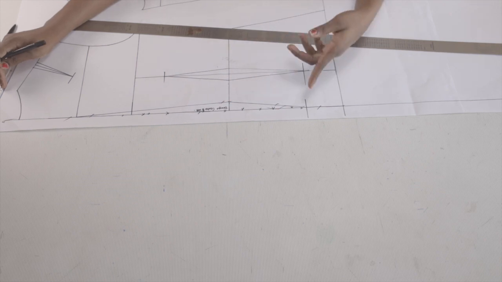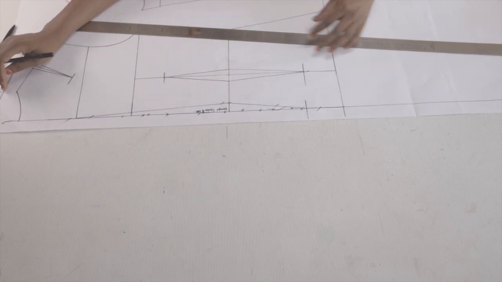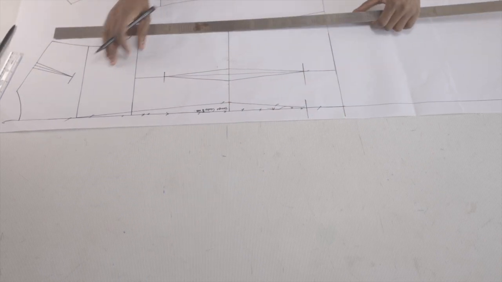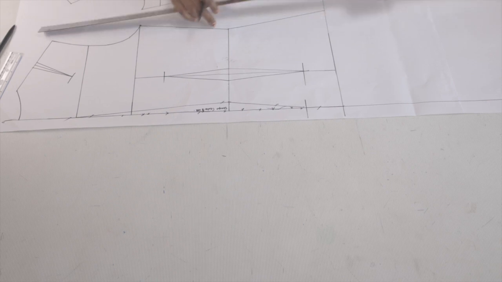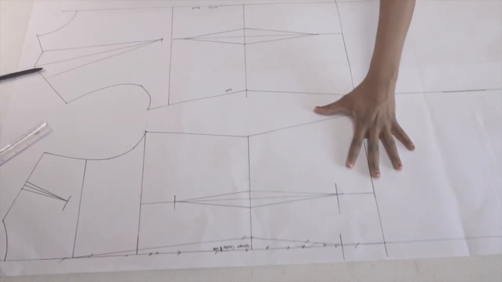But I think we're going to use this one in creating this block. So I've extended the center back line down to my hem. So this is my hem right here. And so this is how the pattern looks.